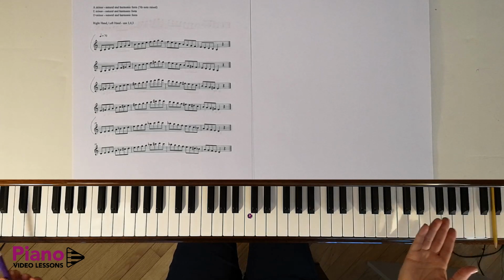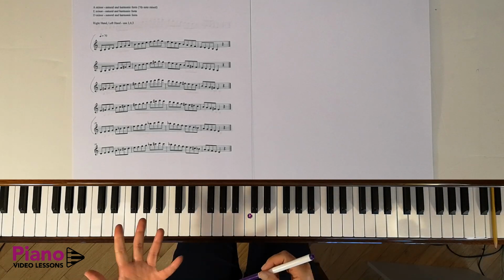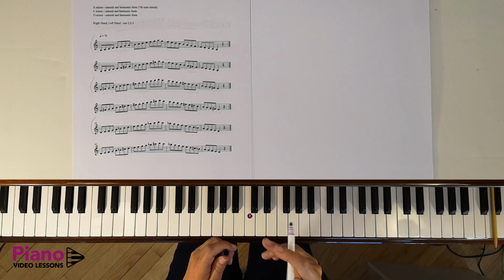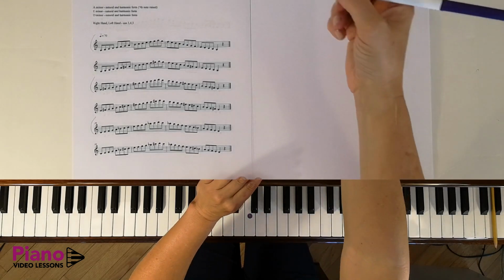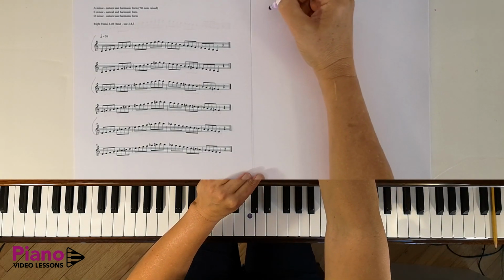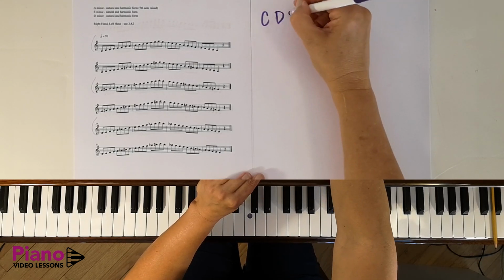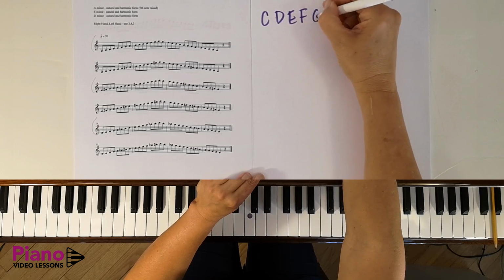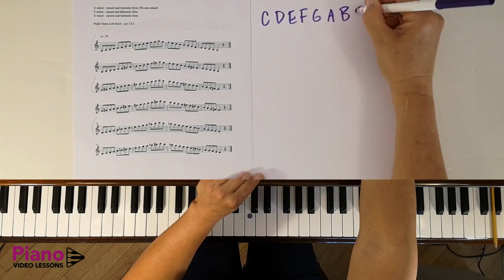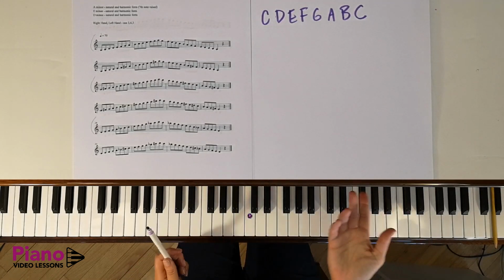Every major scale has a relative minor scale, and the reason for that is because A minor is a mode of C major, or the minor scale is a mode of the major scale. We talked a little bit about modes when we were learning the elevator. So C major is C, D, E, F, G, A, B, C. And we could start on any of those notes.